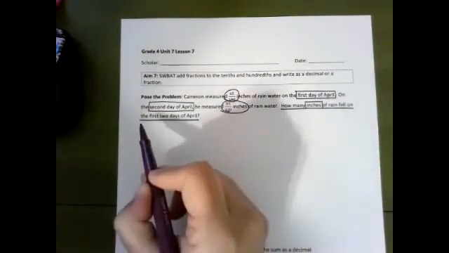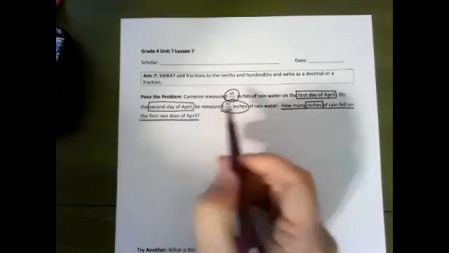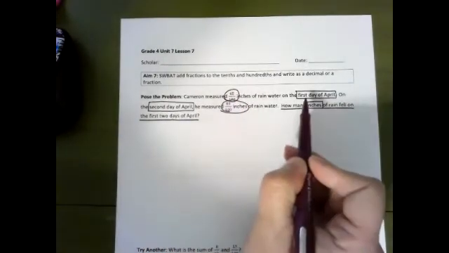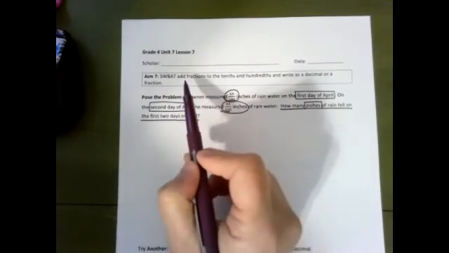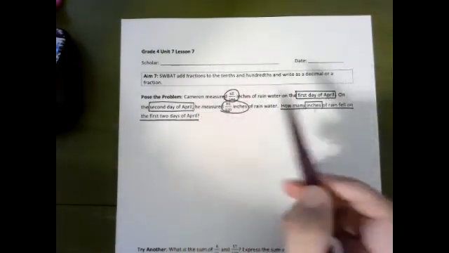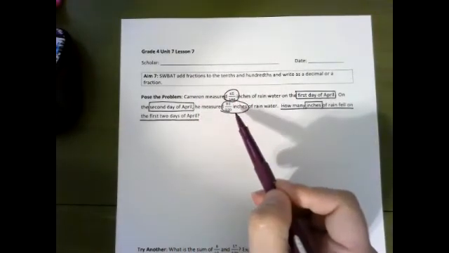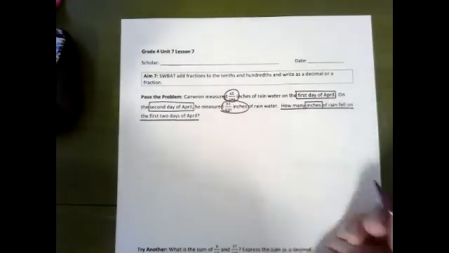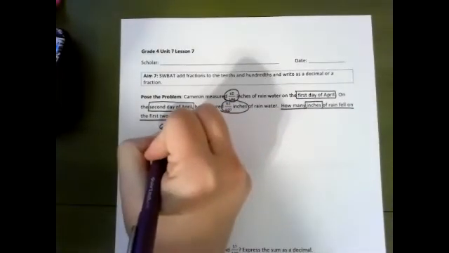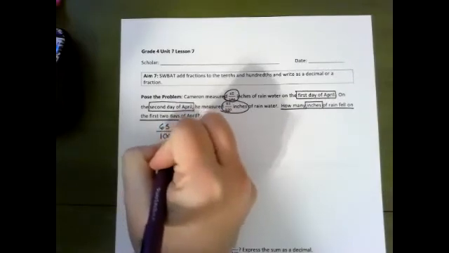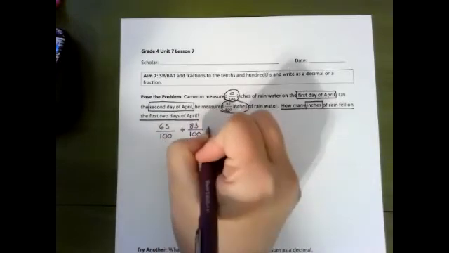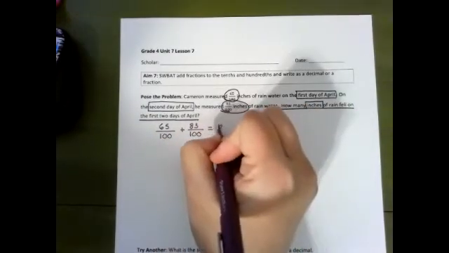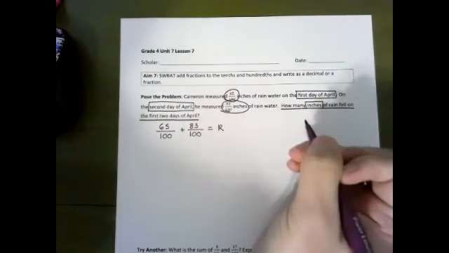Our question for today is how many inches of rain fell on the first 2 days of April? We have an amount for the first day, and we have an amount for the second day. And we know that our objective today is to add fractions. You can set up an addition equation using these fractions that might look something like this. 65 hundredths plus 83 hundredths is equal to, and we're going to say R to represent rain.